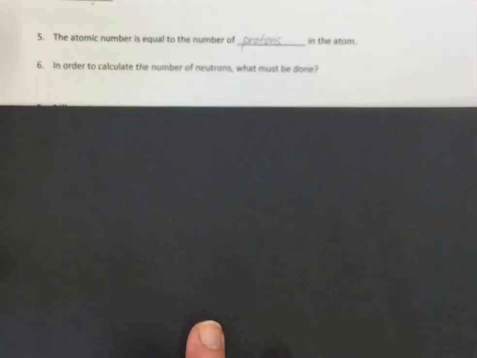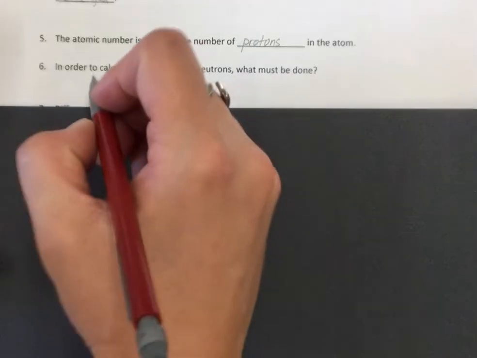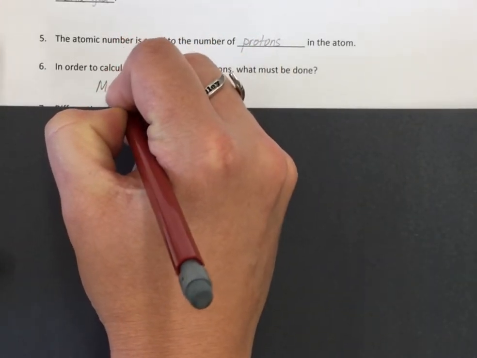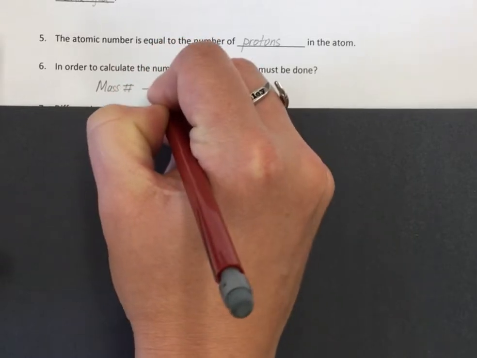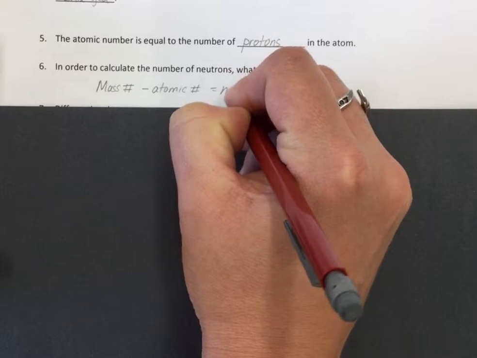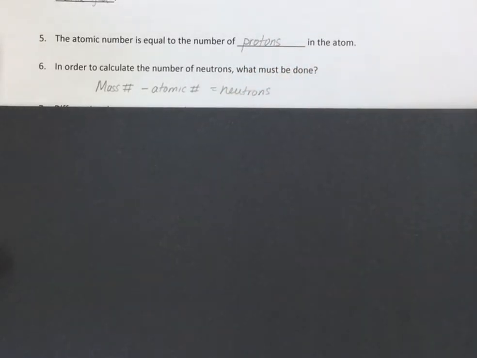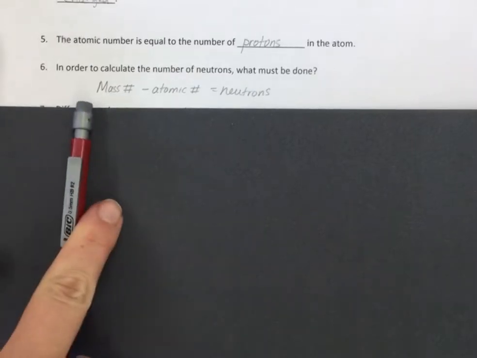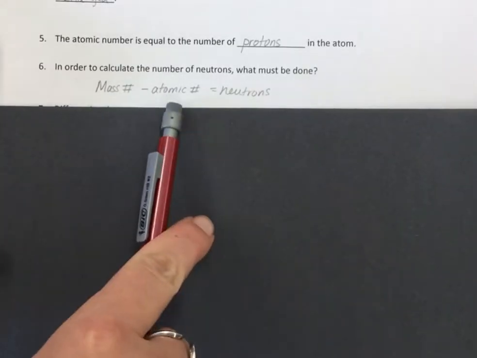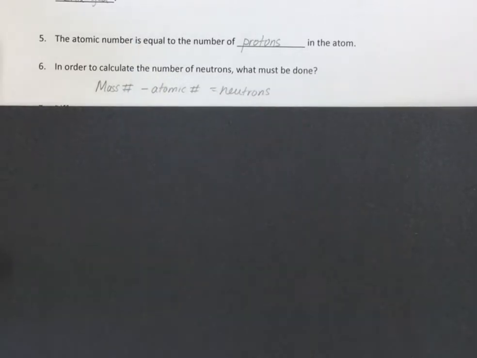And in order to calculate the number of neutrons, you have to take mass number minus atomic number, because mass number is the total of protons and neutrons in an atom. So if I subtract the atomic number, which is number of protons, it's going to give me neutrons.